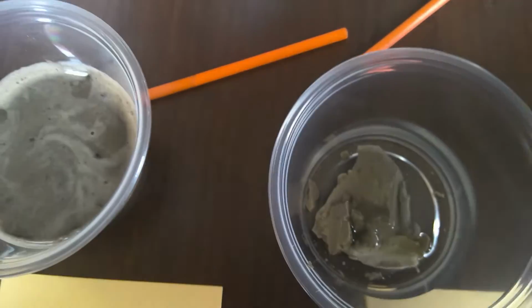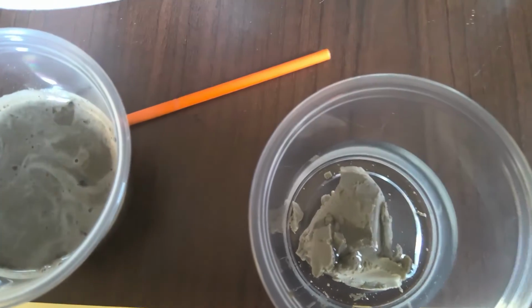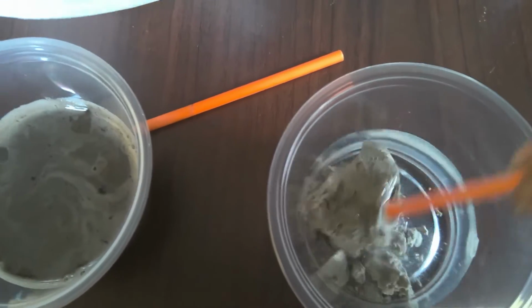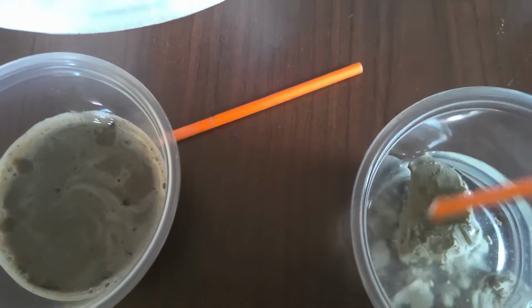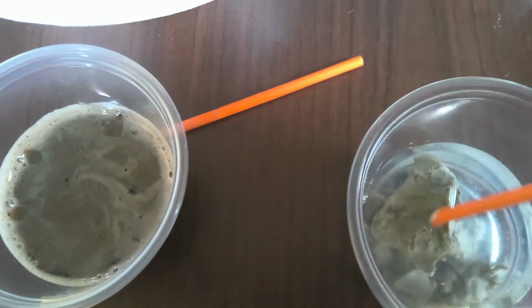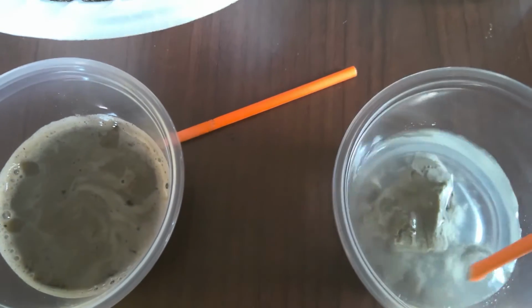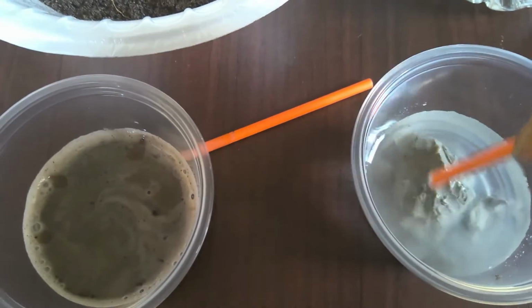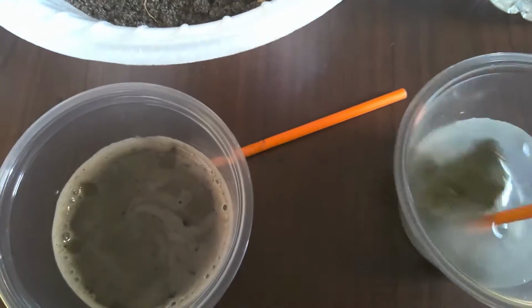Now I'm going to mix the clay. And the clay, of course, is very muddy. So when it actually dissolves, the water gets very cloudy and it's very pasty. And you don't see that many granules or grains in the clay.